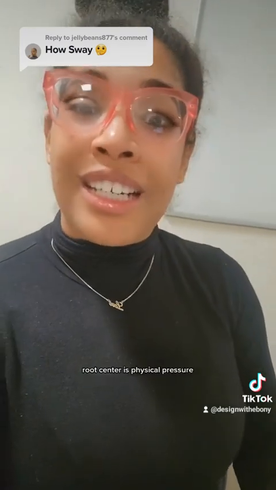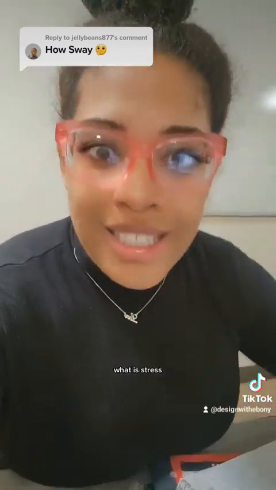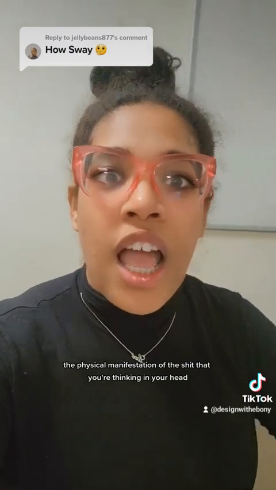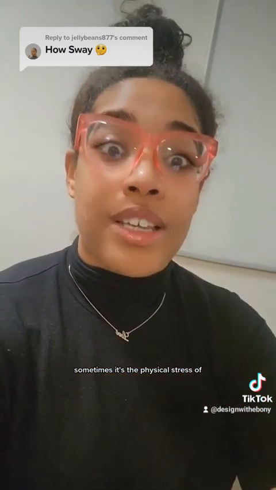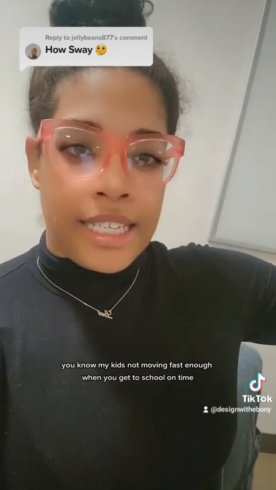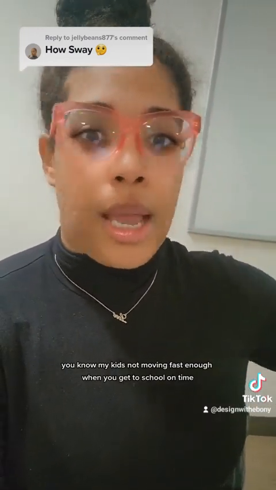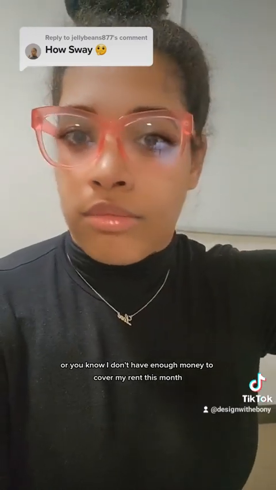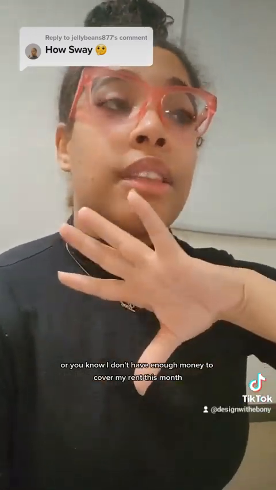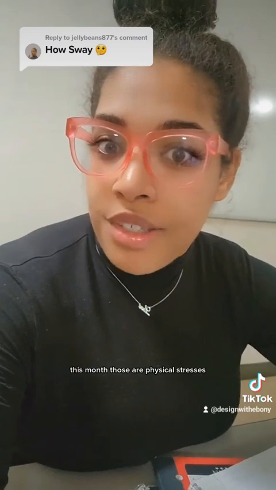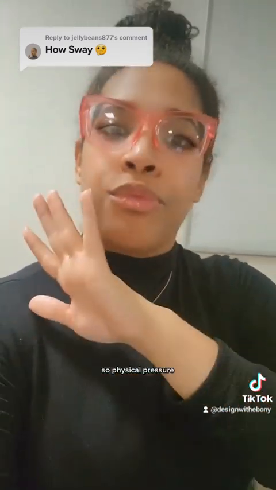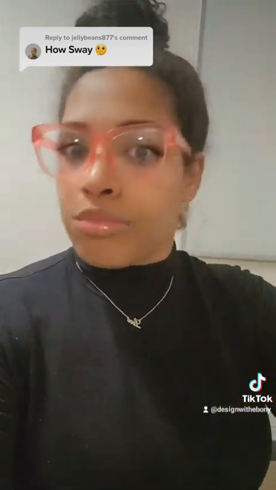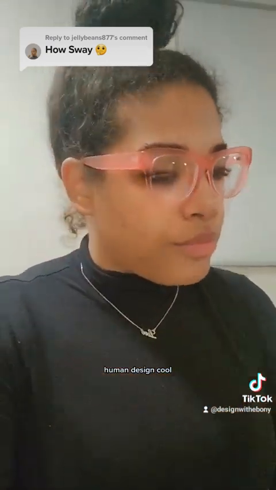Crown center. Root center is physical pressure. What is stress? The physical manifestation of the shit that you're thinking in your head. Now, sometimes it is physical. Sometimes it's the physical stress of, my kid's not moving fast enough when you get to school on time. Or, I don't have enough money to cover my rent this month. Those are physical stresses, right? But we can also think ourselves into stress, right? So physical pressure, mental pressure, pressure centers, human design, cool.